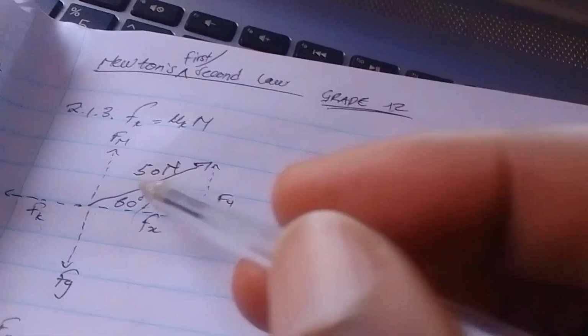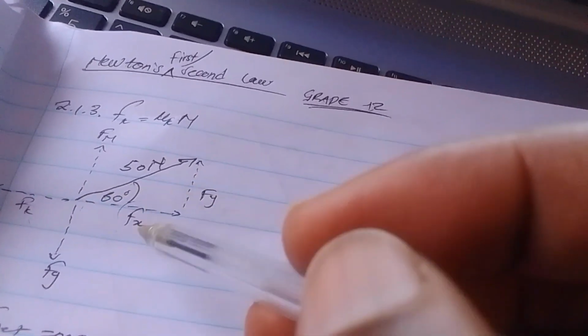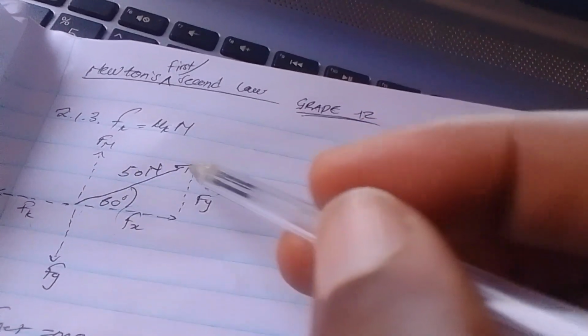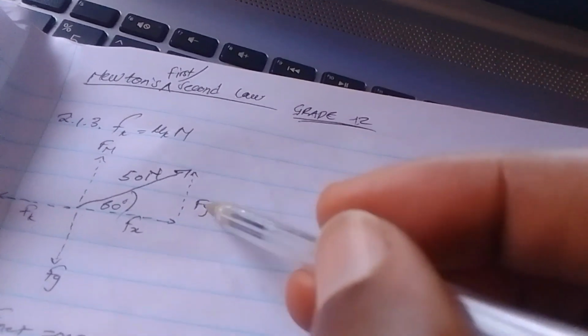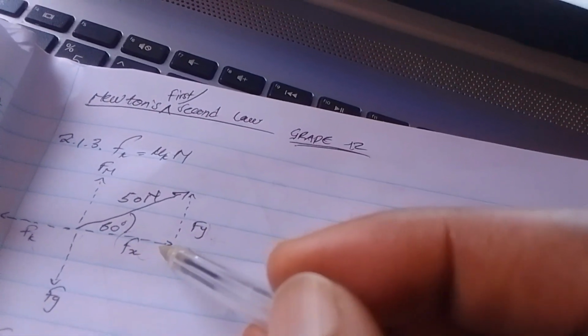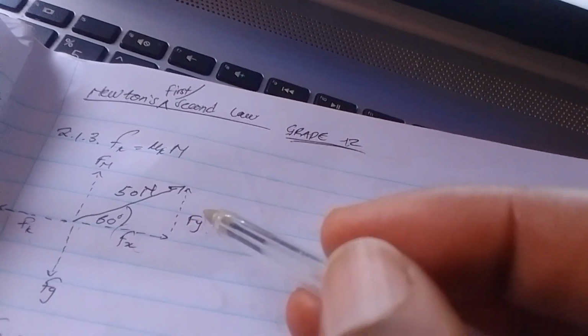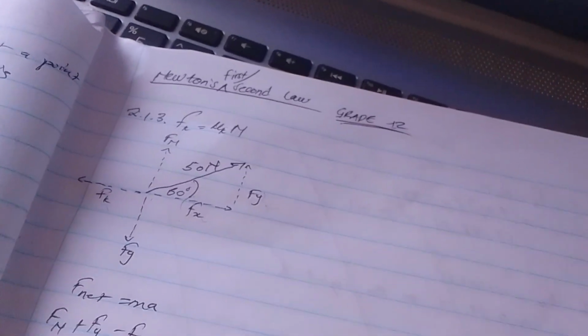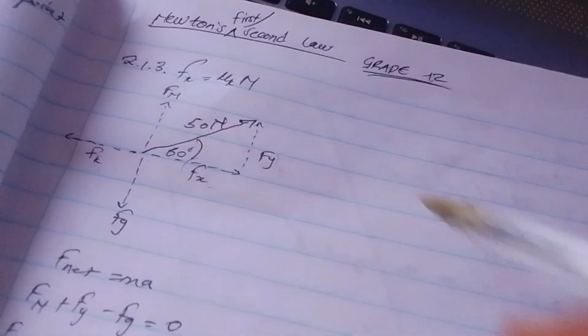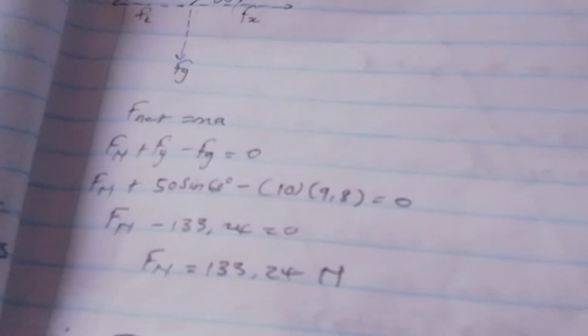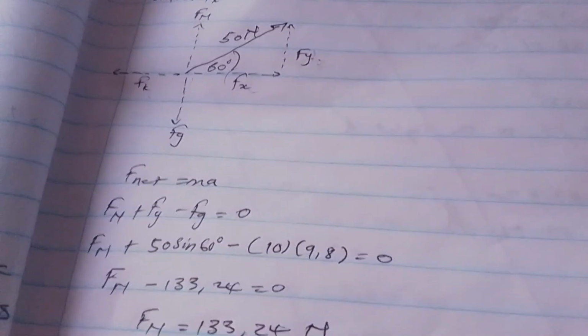Because our applied force is at an incline, let's try to find the components of our applied force. We already know that we'll have Fy and Fx. These are the forces that follow the principle of either perpendicular or parallel to the surface. You can see we have Fy, which is perpendicular to the surface, and Fx, which is parallel to the surface. So these ones are following the rules. Let's try to calculate this.